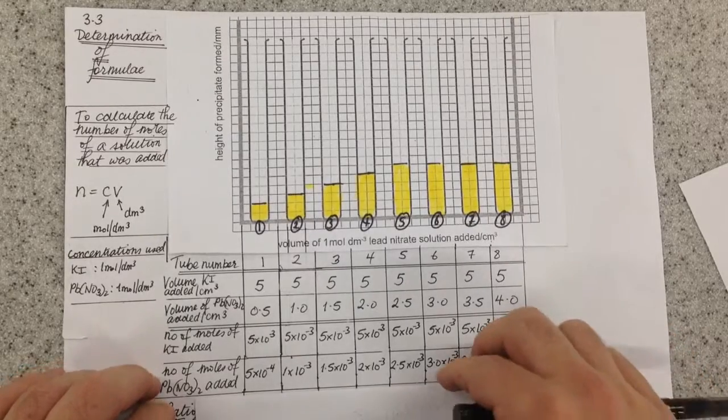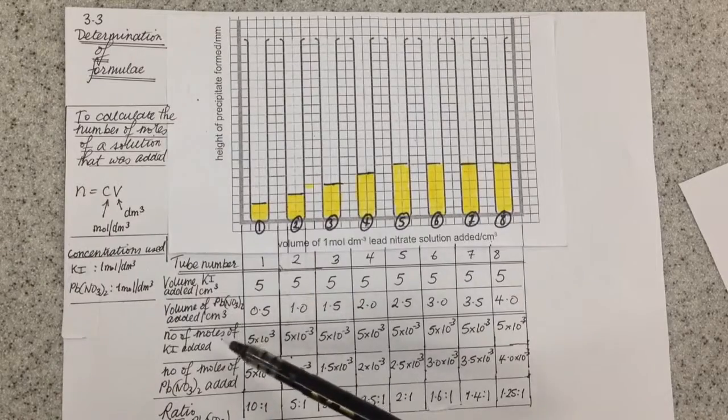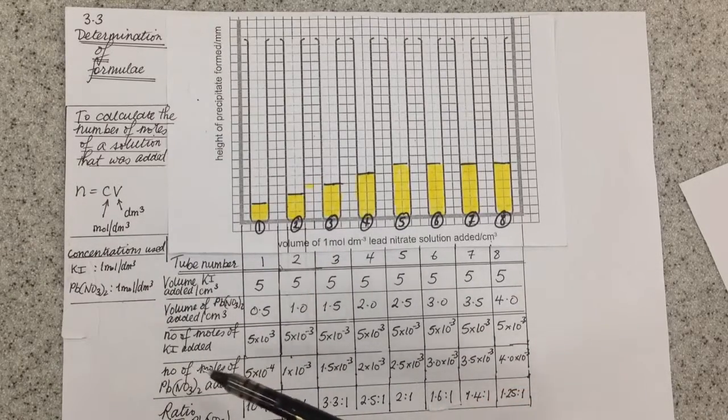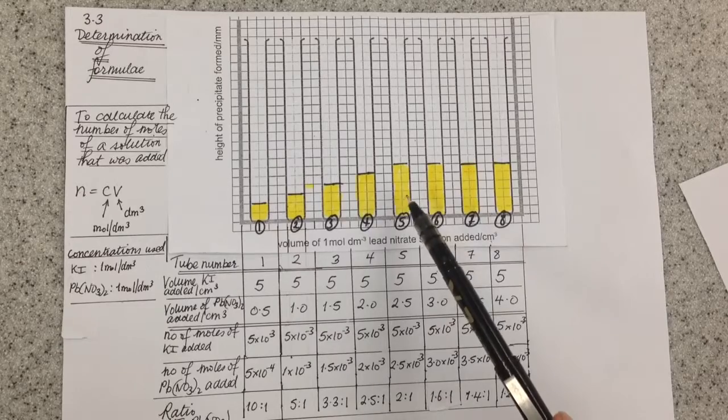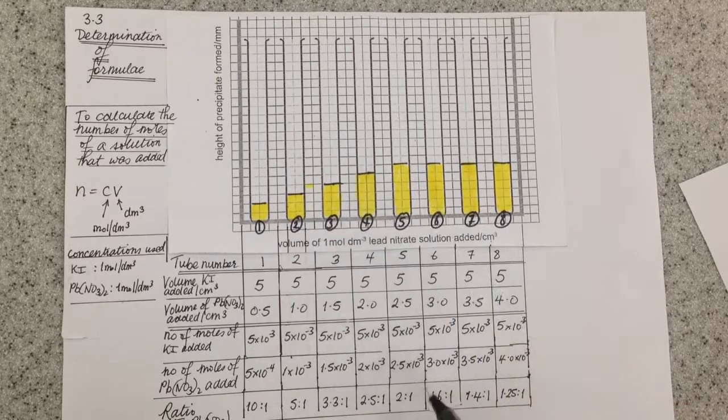What we then have to do is work out the ratio. So the ratio is simply the number of moles of potassium iodide compared with the number of moles of lead nitrate. So we divide and compare the ratio of that one to that one, that one to that one, that one to that one. And as you go across, what you find is that in tube 5, which is the last tube at which the amount of precipitate increases, the ratio is 2 to 1.